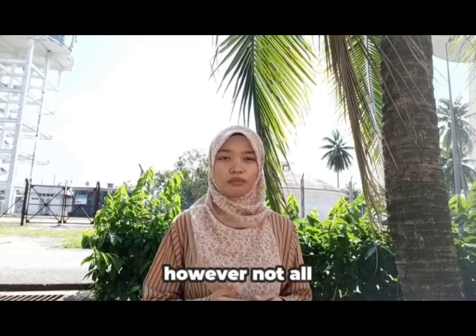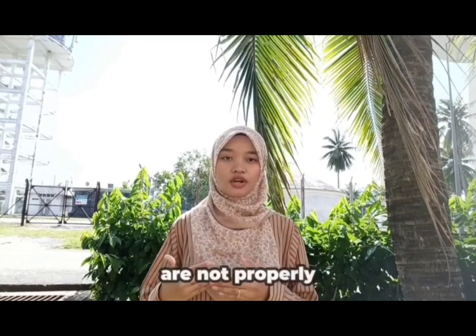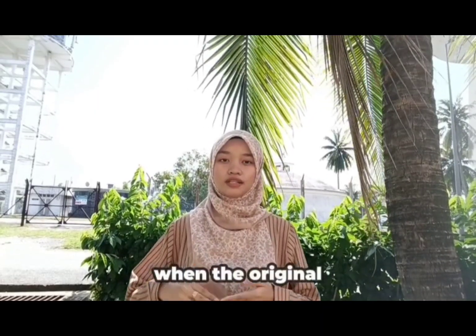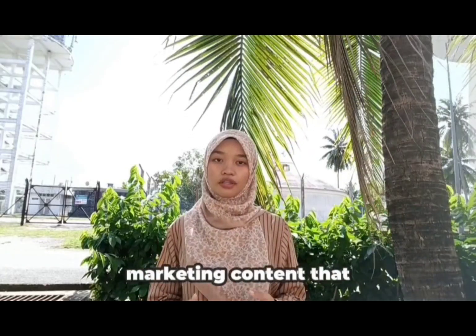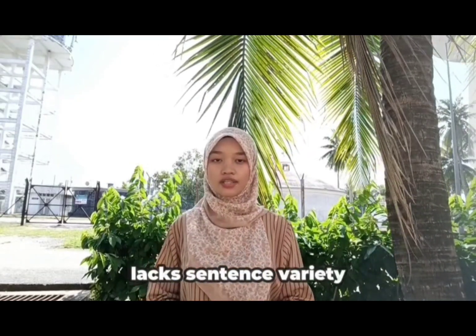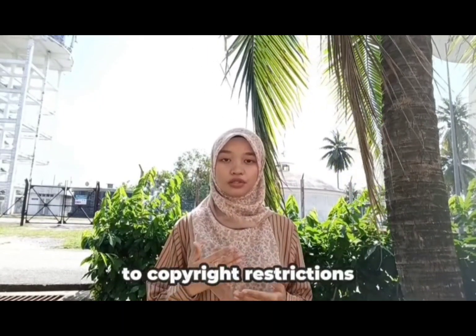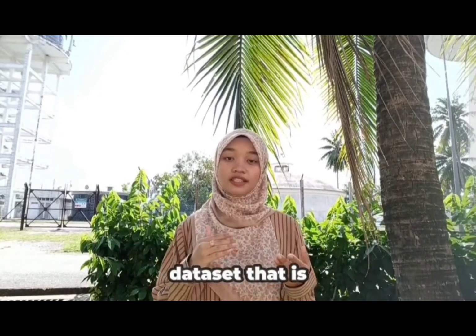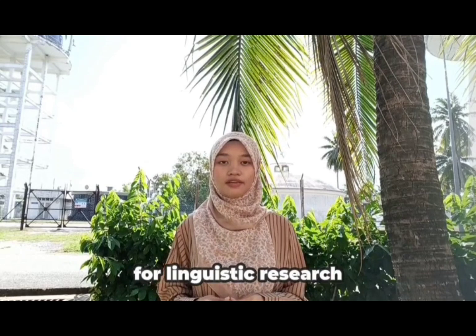However, not all materials are suitable. We exclude AI-generated texts that are not properly disclosed, machine-translated text when the original version is unavailable, and highly edited marketing content that lacks sentence variety. We also exclude any content that cannot be quoted, even briefly, due to copyright restrictions. Overall, these criteria help us build a dataset that is ethical, transparent, and generally useful for linguistic research.